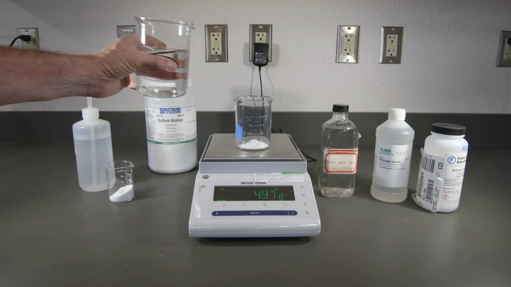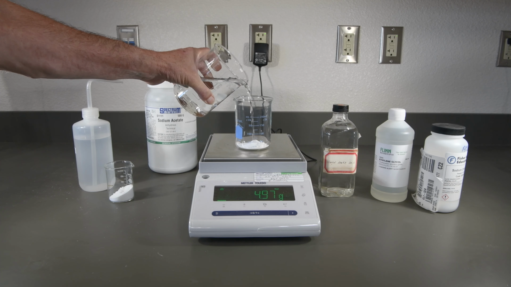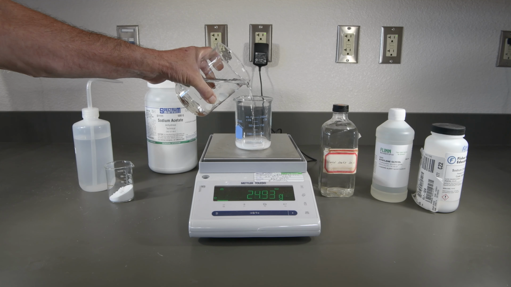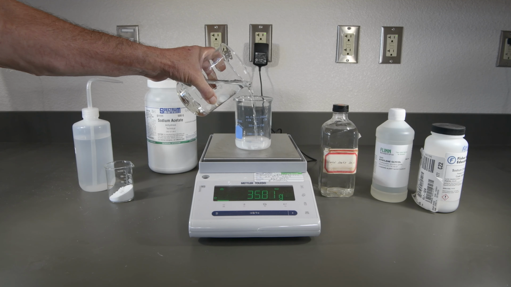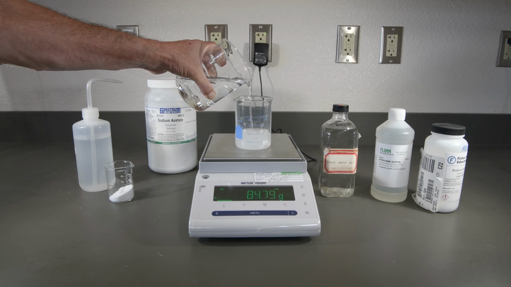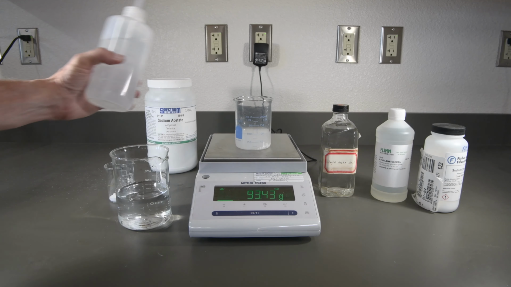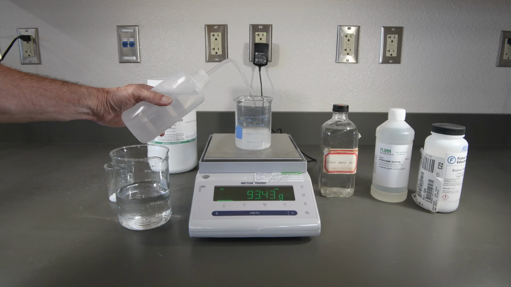Now we'll add our water to get up to 100. All right, and let's finish that up with our squeeze bottle here.